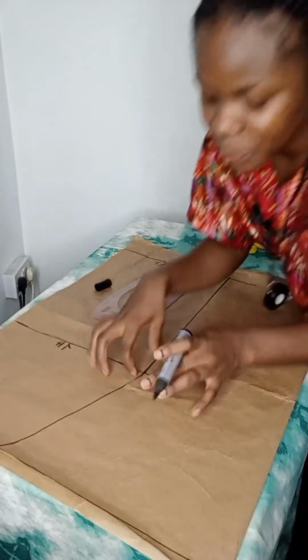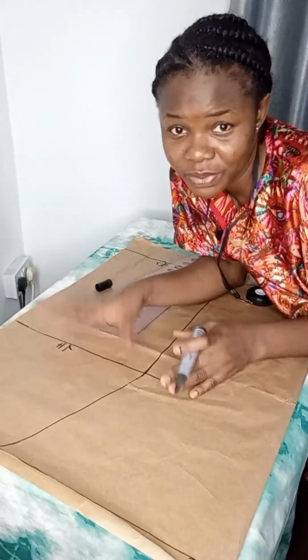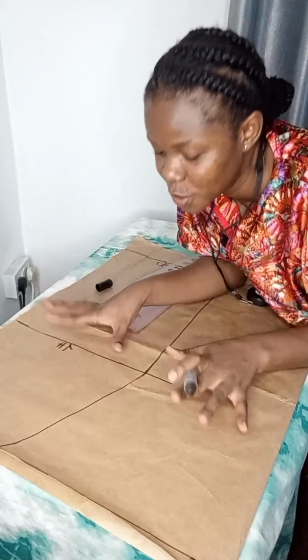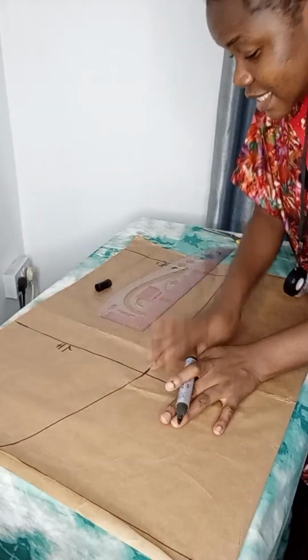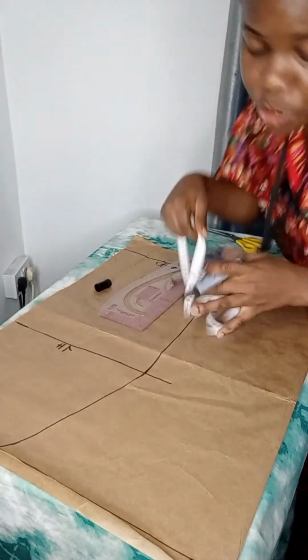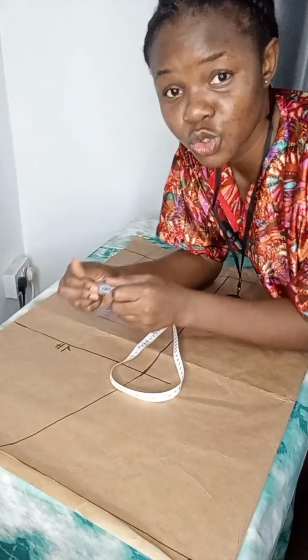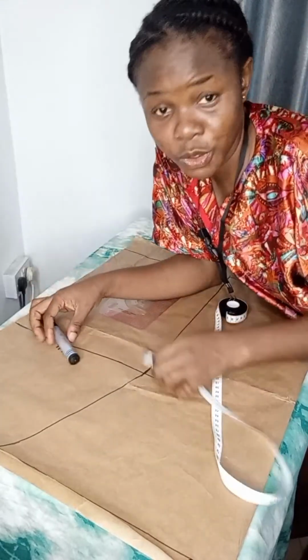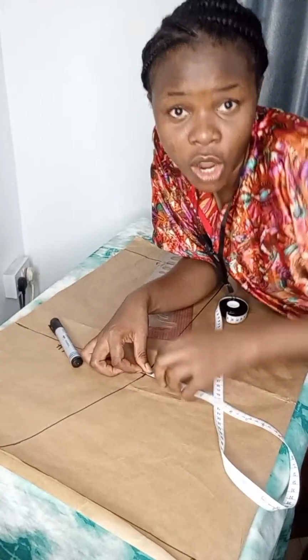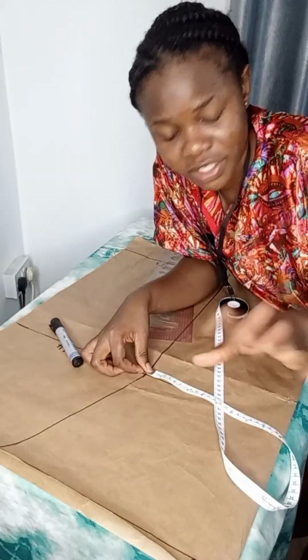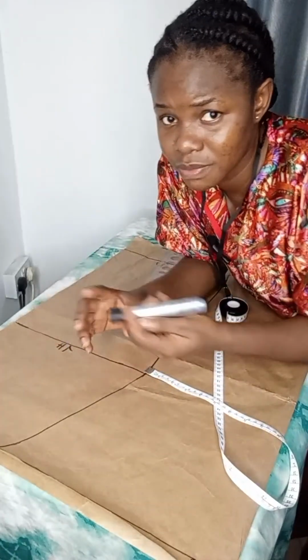So now we need to exaggerate the hip, that hip exaggeration that we always used to see. Some people don't want the hip to be too exaggerated. They will use 1 inch. So this now is your preference. You can decide to say, I want it to be really exaggerated.